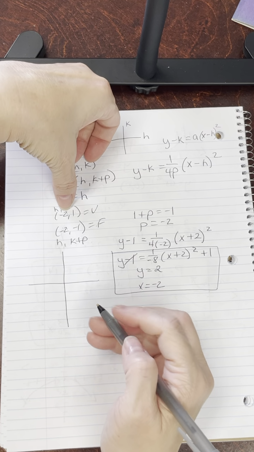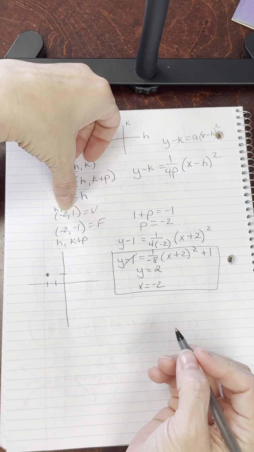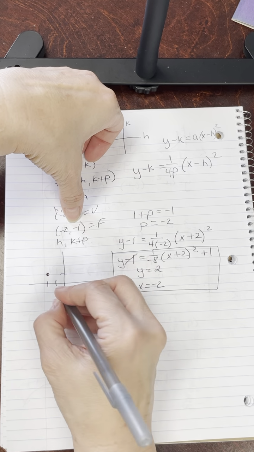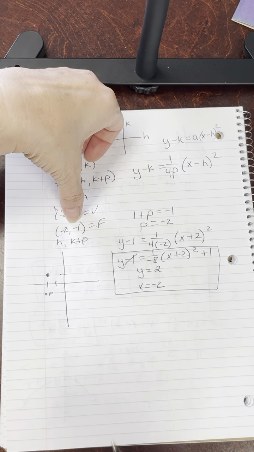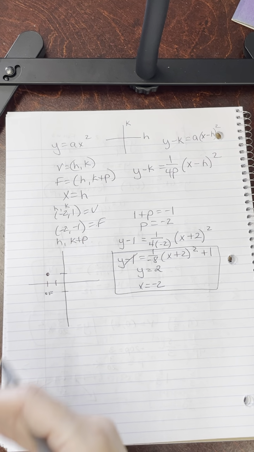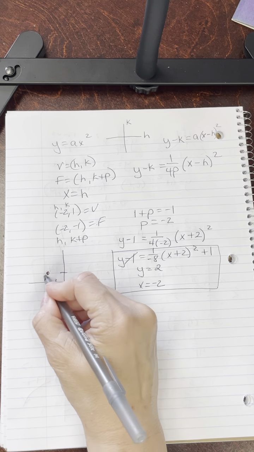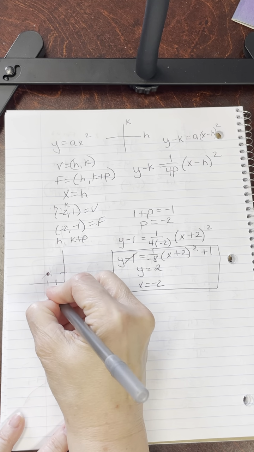Vertex point, -2, +1, starting place. Now I don't have to put the focus point in there, but I'm going to because I have it. So that's -2, -1, focus point. And I like to label that one with the F so I don't get it confused with my vertex point. I don't tend to label the vertex with the V because I know my graph is happening up here and it tends to go over the letter, and I try to avoid that if I can.